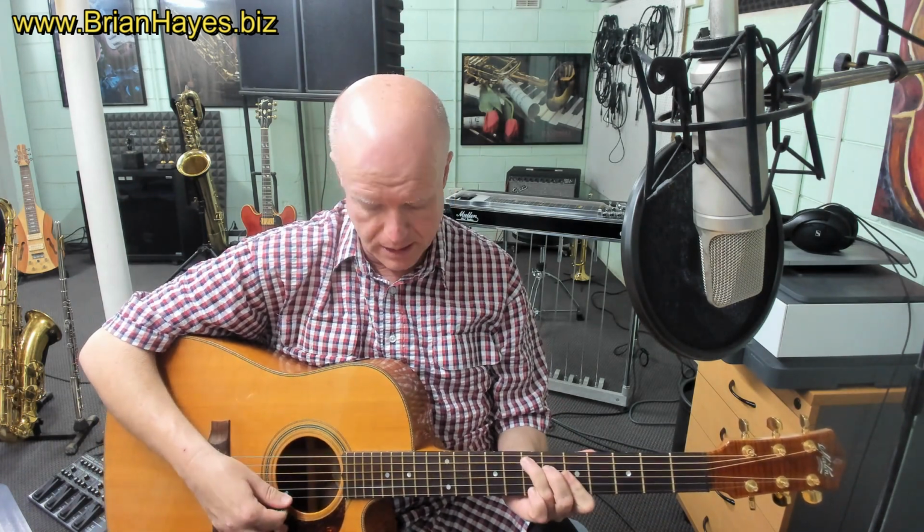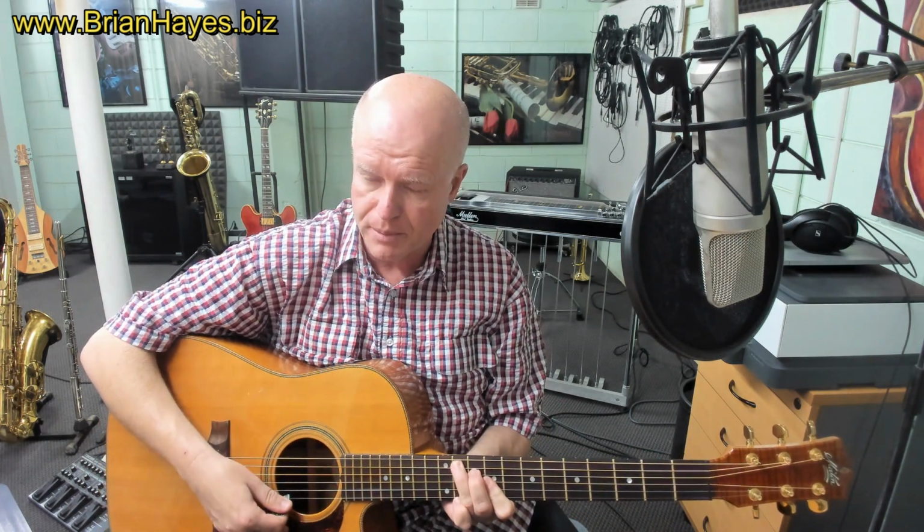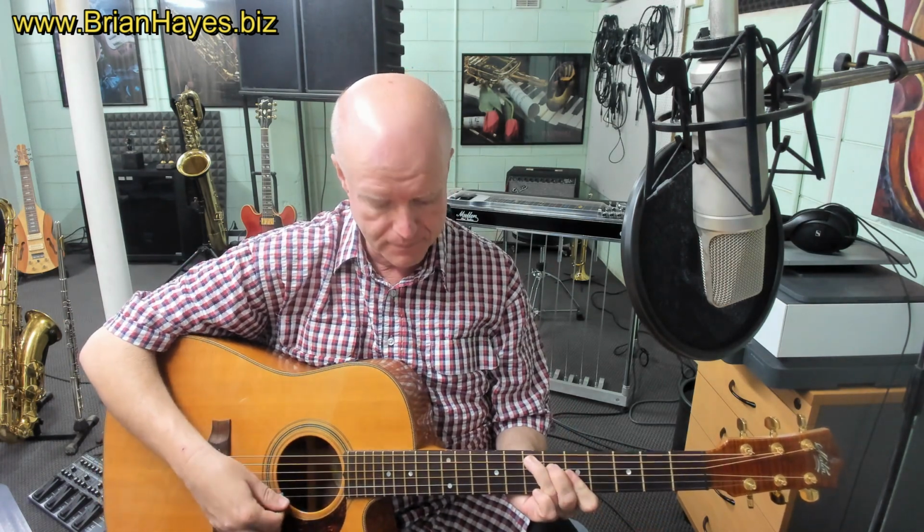Interestingly, if we go a C augmented chord, an E augmented chord, and a G sharp augmented chord, you get to hear that inversion happening. Exactly the same notes being played in a different order.